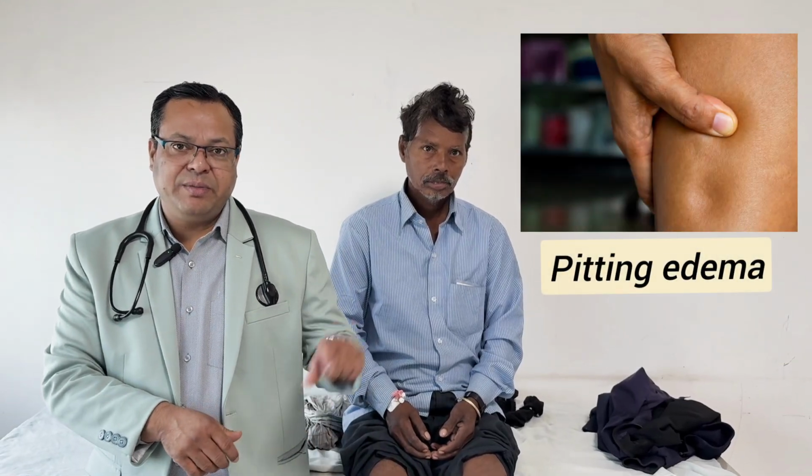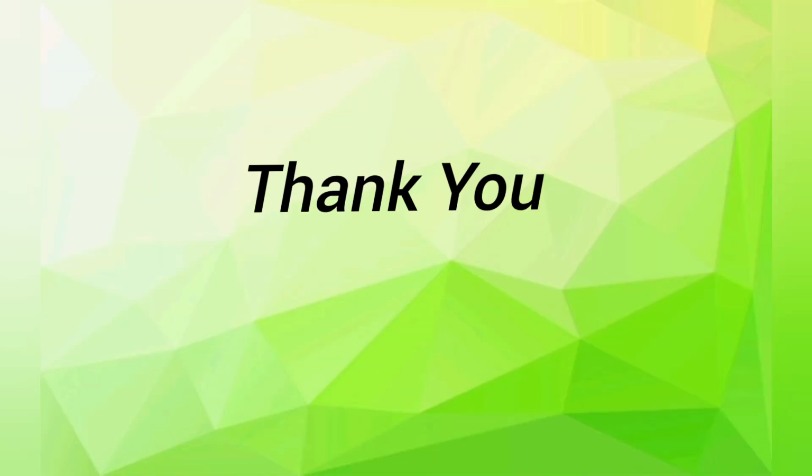In pitting edema, once you press your thumb, there will be a depression on the shin of the tibia. So this is edema. So these are all 6 things: pallor, icterus, cyanosis, clubbing, lymphadenopathy, and edema. These are the common things to see in the general physical examination.